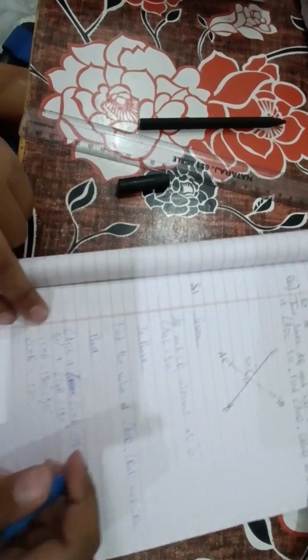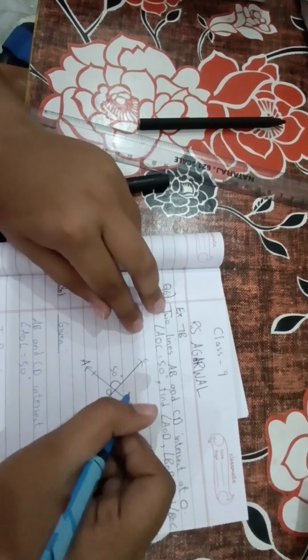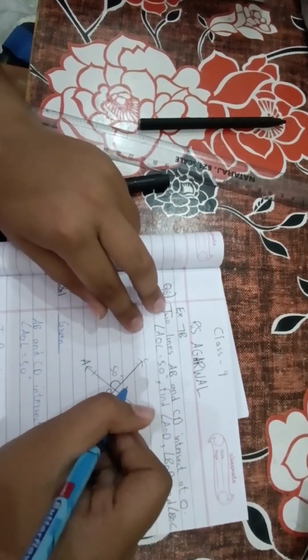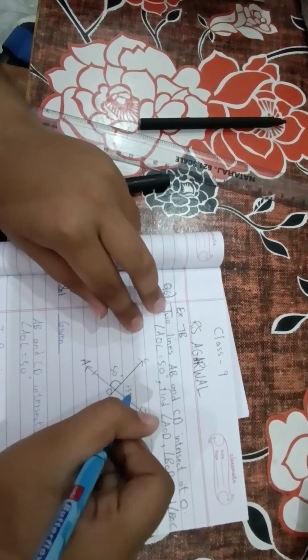Okay, now let me just show you something. See, now we will go back to the sum, and now we can write COB. So here we can write 130 degrees.